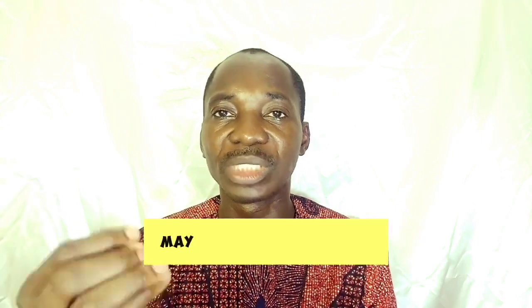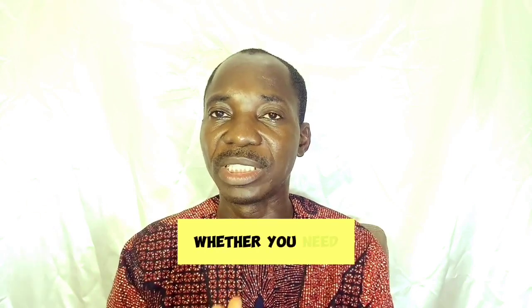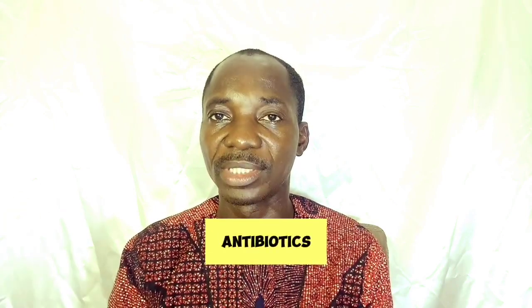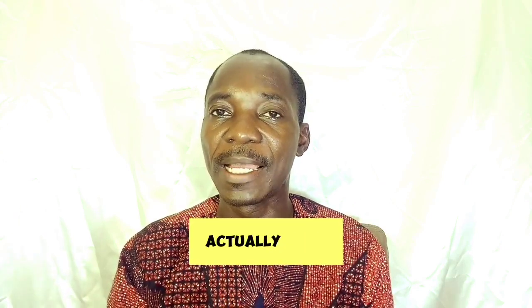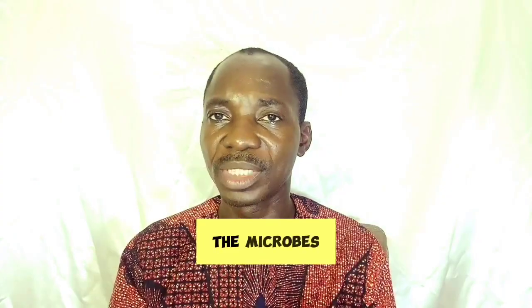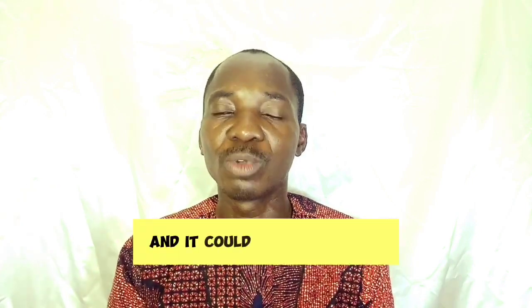Importantly, the doctor may want to take a blood sample to check if there is any ongoing infection, and that will determine whether you need antibacterial treatment, that's antibiotics, for any identified bacterial infection. And then some people may have a fungal infection, because we can't see the microbes. It could be caused by a virus, it could be caused by bacteria, and it could also be caused by a fungus.